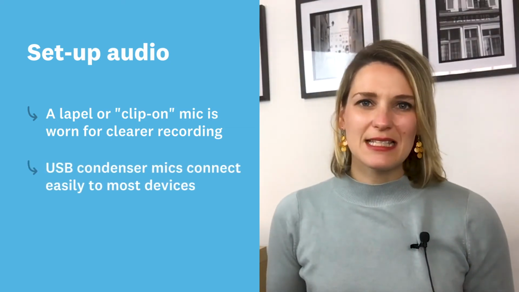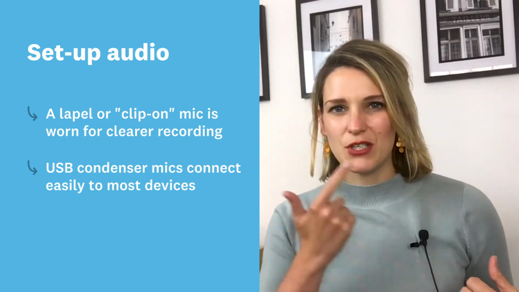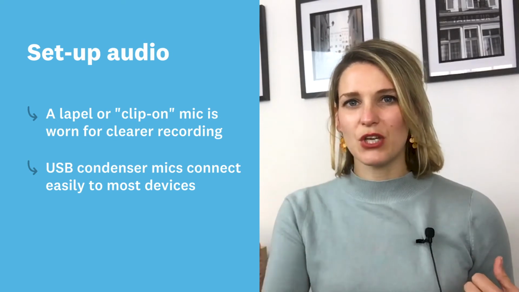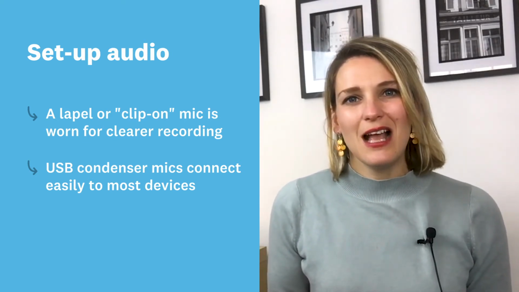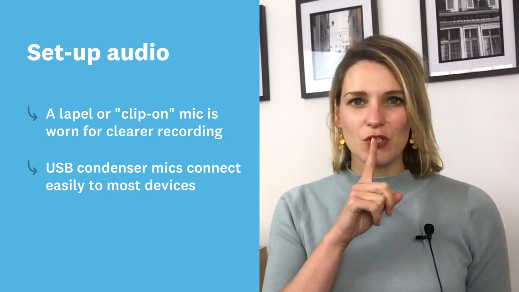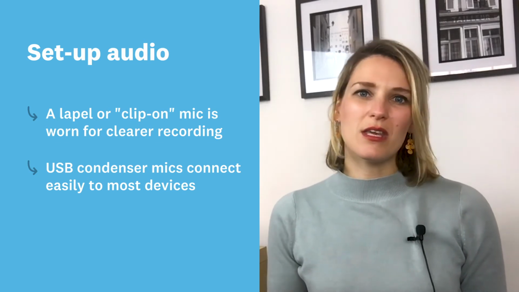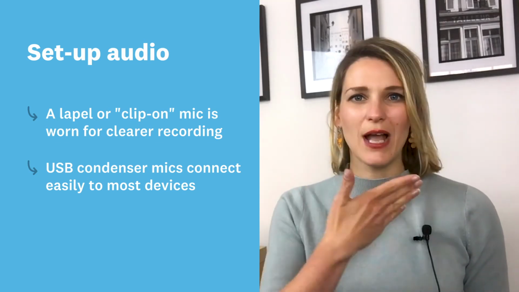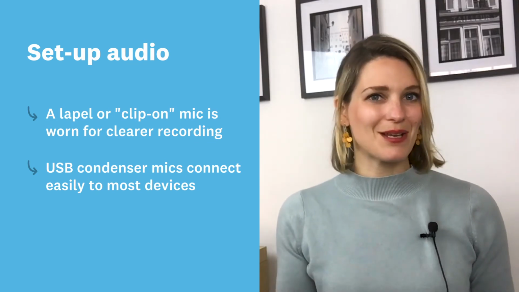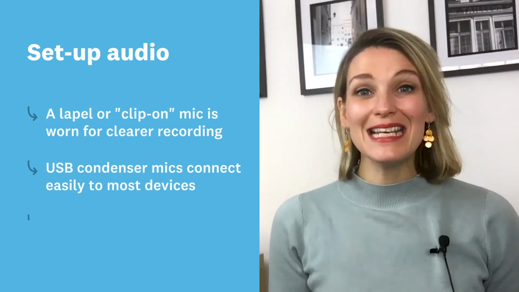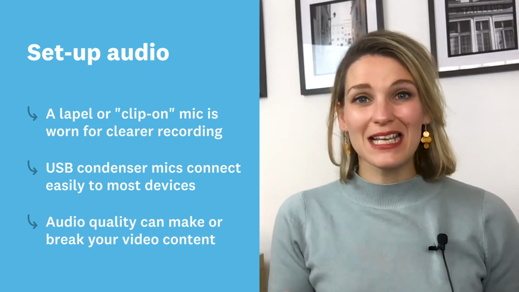A USB condensing mic is brilliant, and you can get directional mics that capture sound all around or just capture directional to you. This is called a lapel mic because it sits on your lapel, and it's really handy if you're just in one place. But bear in mind, it doesn't travel with you. So if you move your head from side to side, then it won't capture the sound as well because sound is directional. At the end of the day, you want to make it really easy for your audience to hear you so they can connect with you.